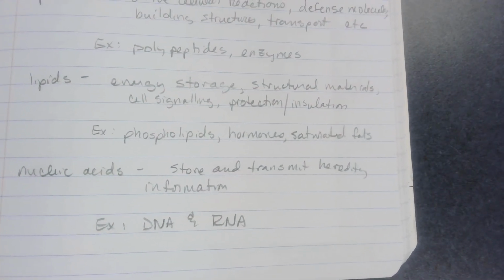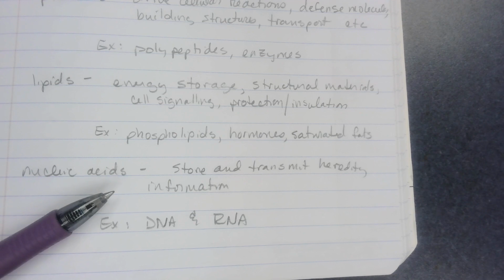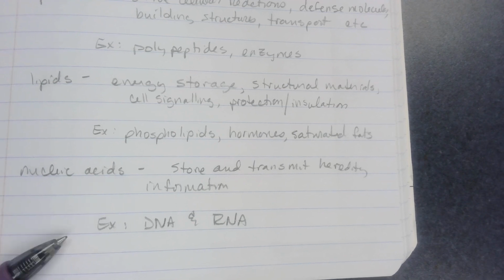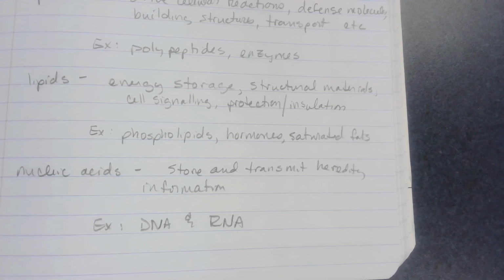And then the last classification, nucleic acids. Their job is to store and transmit heredity information. Examples of nucleic acids are DNA and RNA.